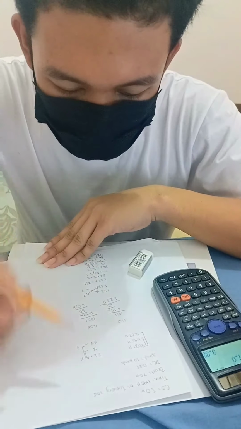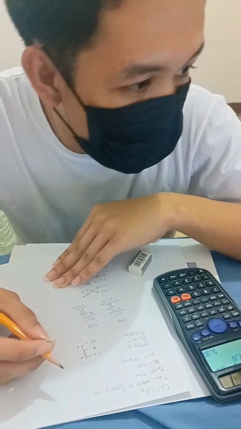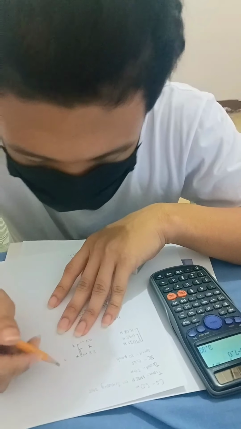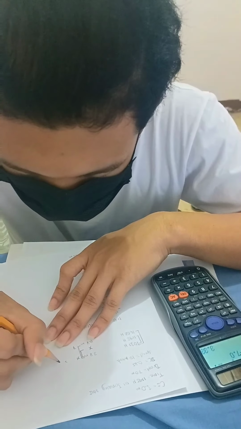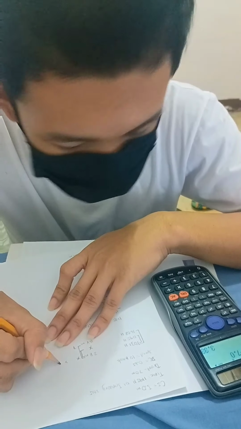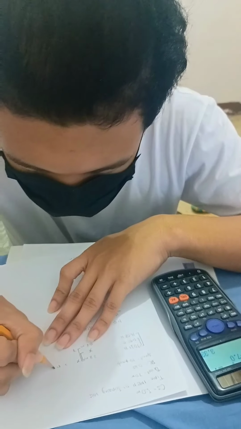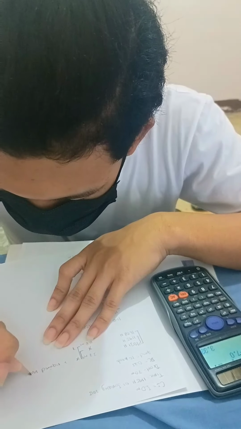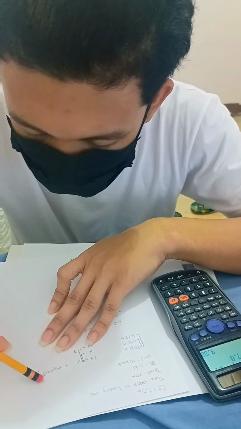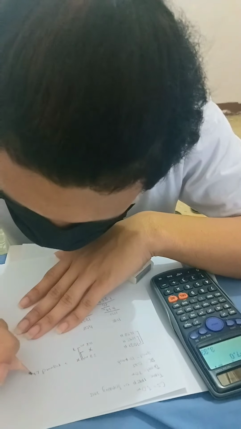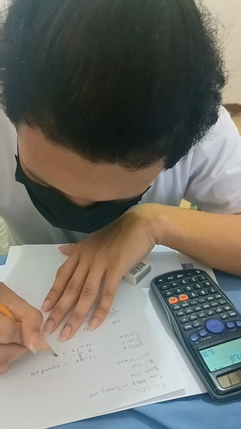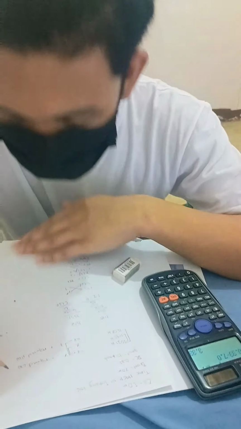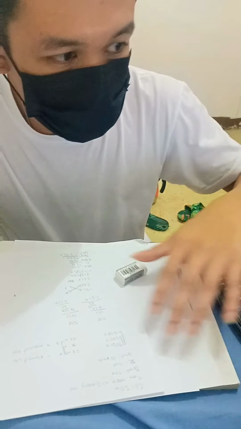So again, the required HW and LW are found in the tide table. These are the required low water and high water.